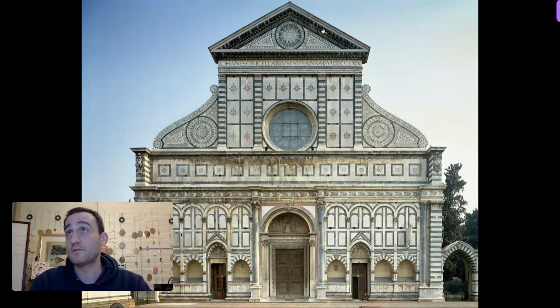The pediment, so we'll stay here as well, is the piece that stacks right on top of the entablature. The pediment is the portion above the entablature that comprises the roof and the gable end where the tympanum is found. So this is the tympanum.